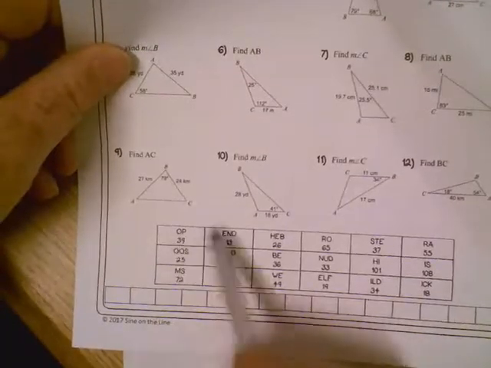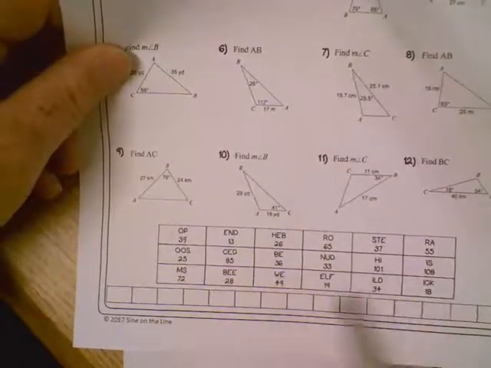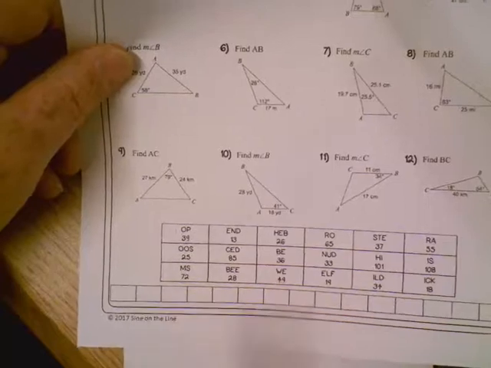Then what you do with that is you go down here to the bottom of the paper and you just scribble out wherever that answer is. That's not going to be part of your final answer down here. What's left over is going to be part of it.